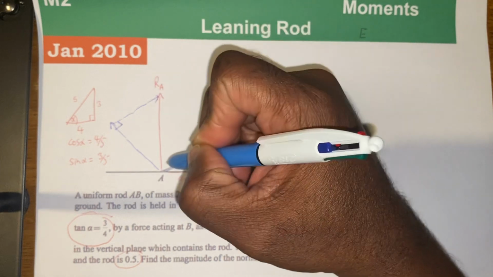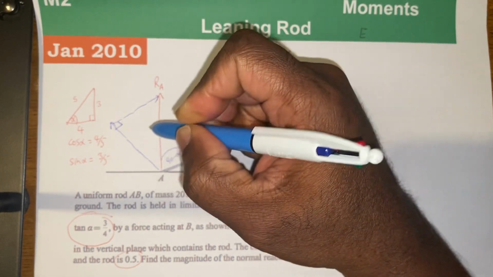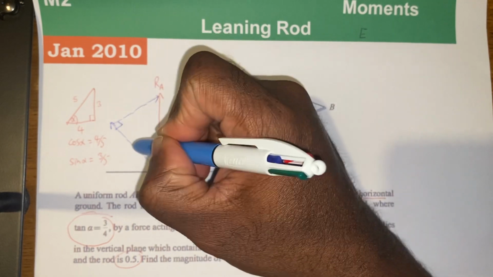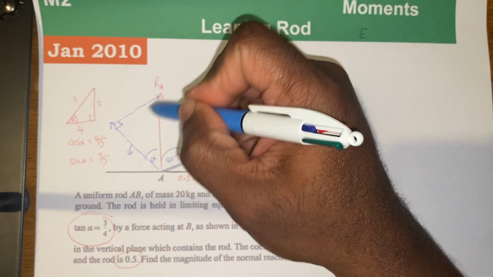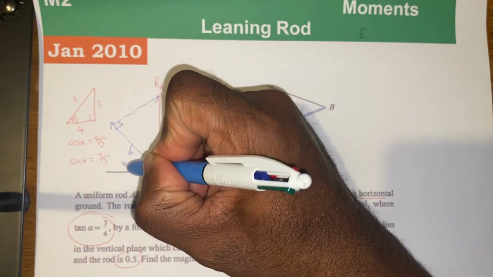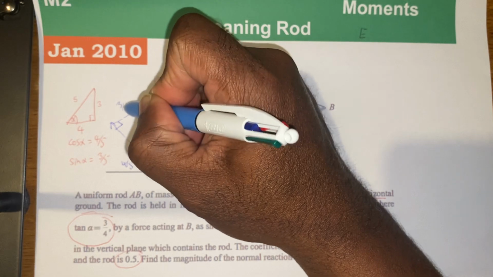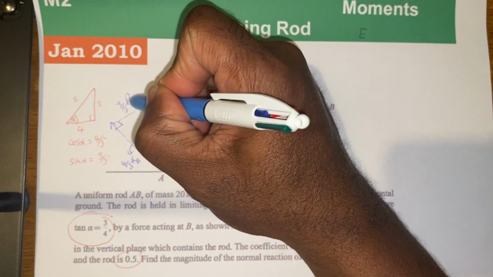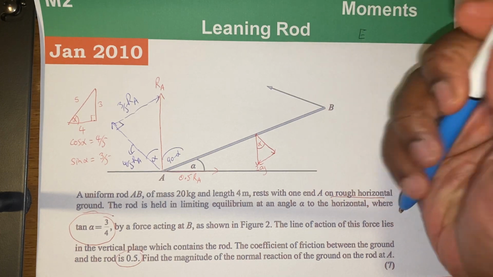That's 90 degrees. This will be 90 minus alpha. Consequently, this will be alpha. And then this part will be RA cos alpha, so that will be 4/5 RA. And this will be RA sine alpha, which is 3/5 RA. And do convince yourself that that is actually the case.